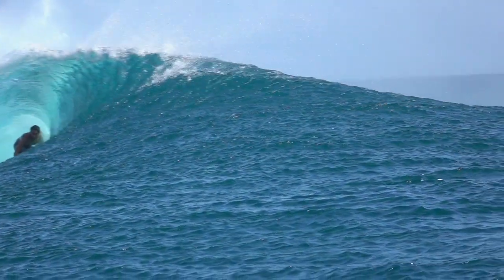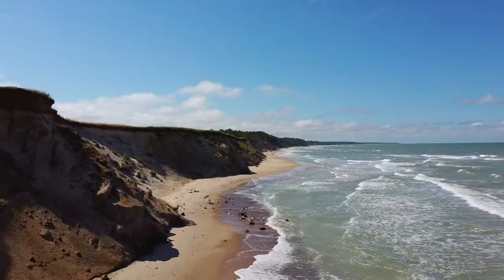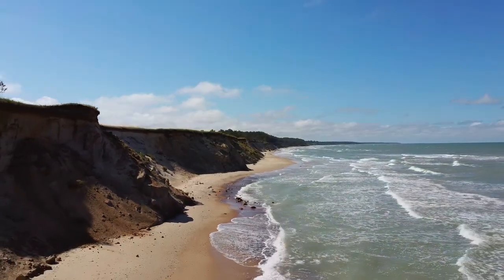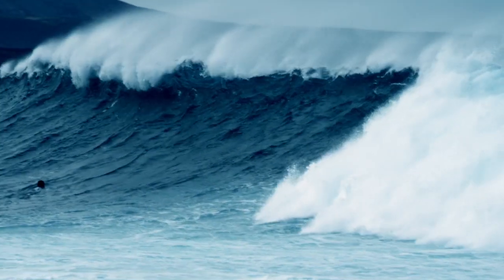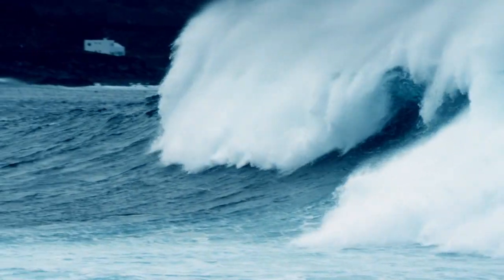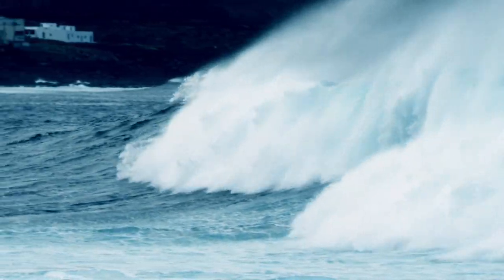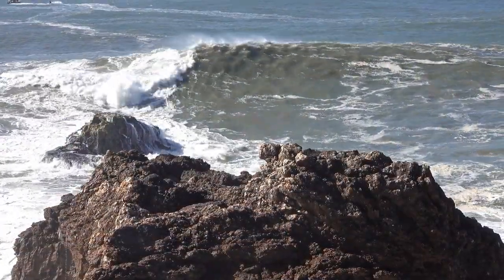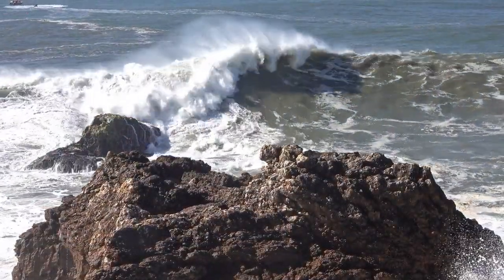In addition to plunging breakers, there are spilling breakers, which break gradually over a long distance, collapsing breakers, where the crest does not break, but the lower part steepens and then falls, resulting in turbulent water, and surging breakers, which surge up the beach with only minor breaking.